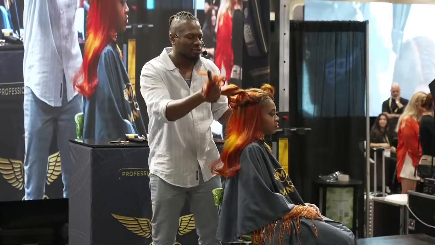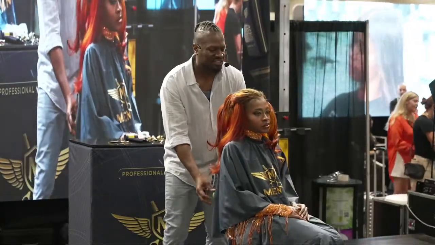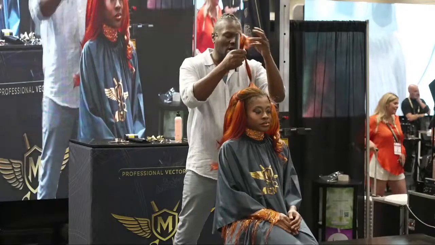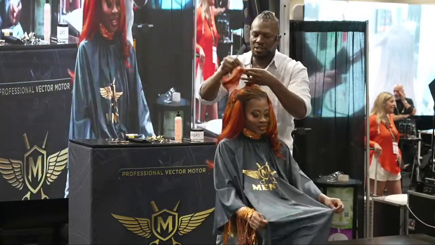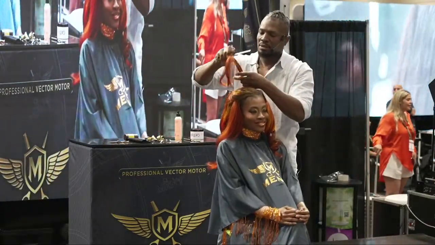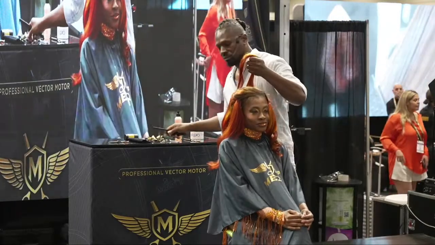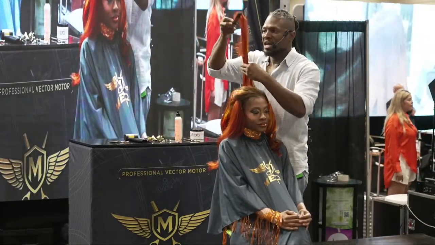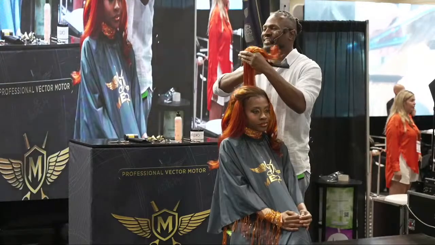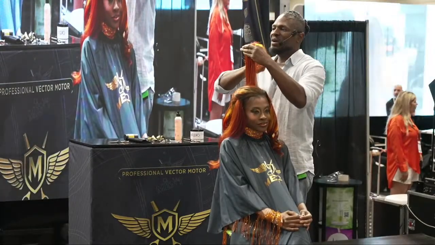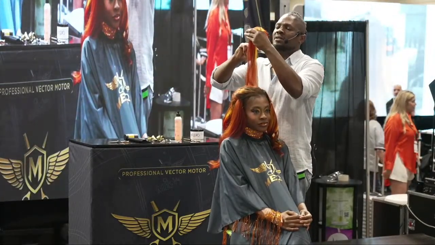All right, so I'm going to drop the sections. We're going to start off with one of our center ponytails, and I'm combing the hair straight up. We're going to determine our length.